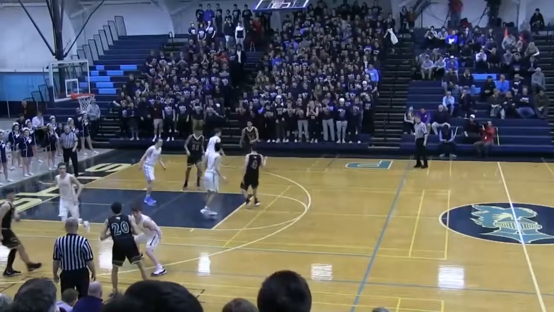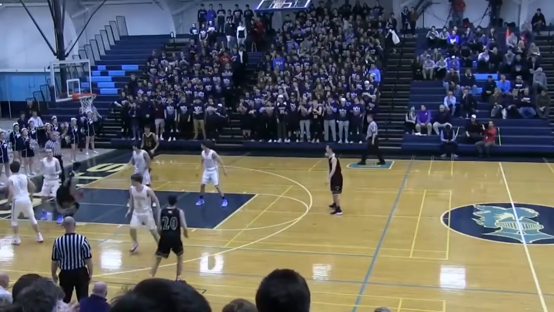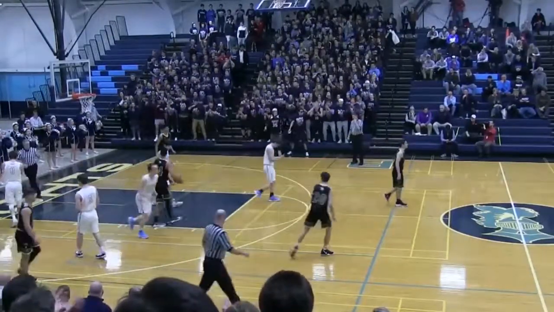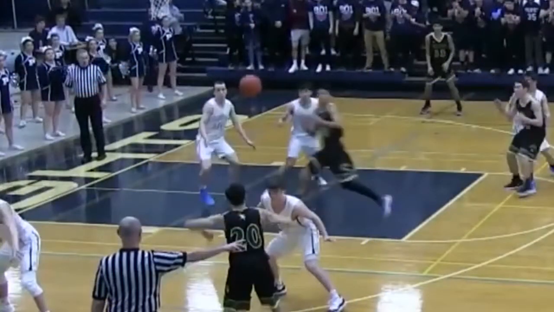In this clip, we see a player in the air catch the ball, and after coming down and taking a step, get called for a traveling violation. Let's take a closer look.